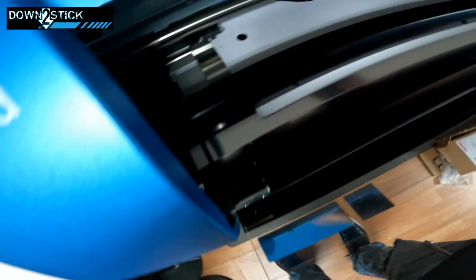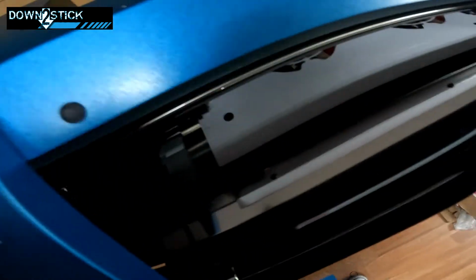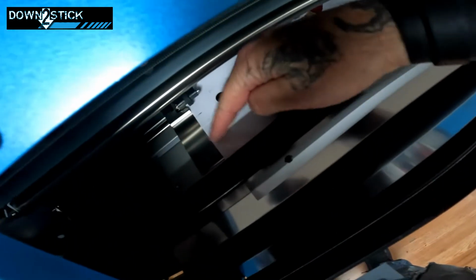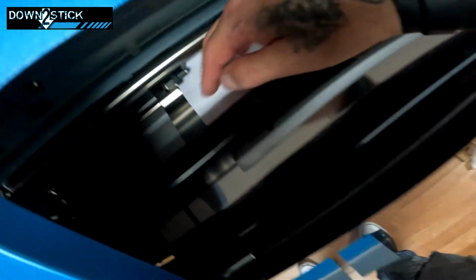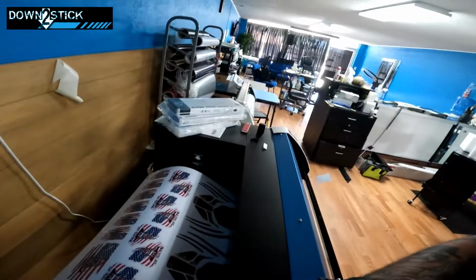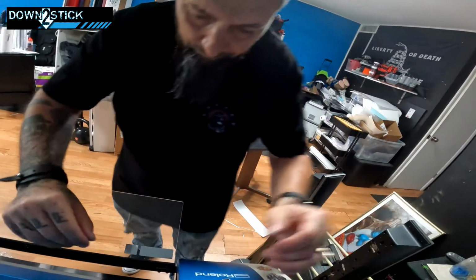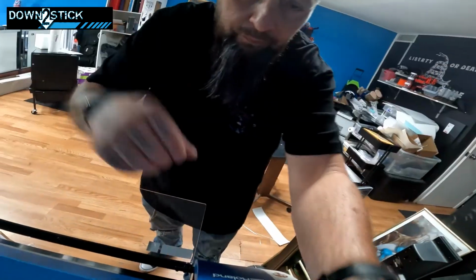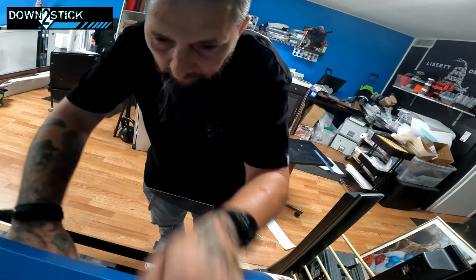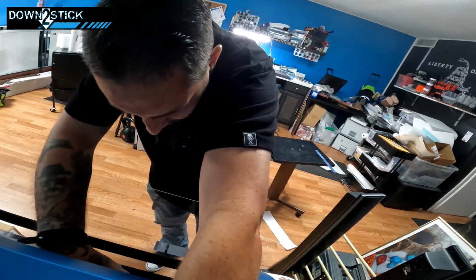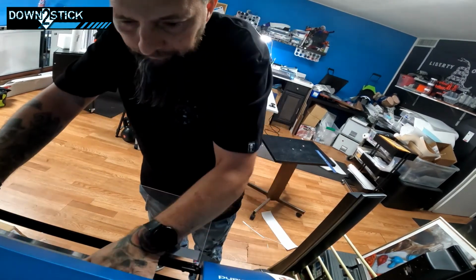Okay, now I have got to see how that guard is not going up over the vinyl. So I need to put this camera down for a second. Okay, let me just get that in there. There we go.